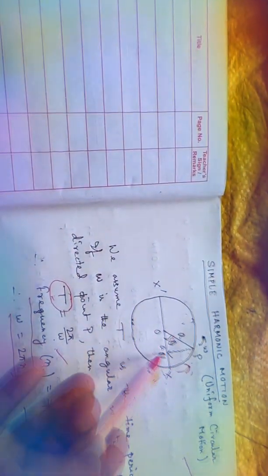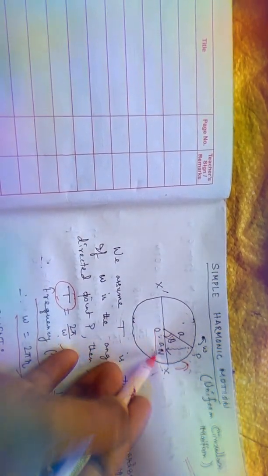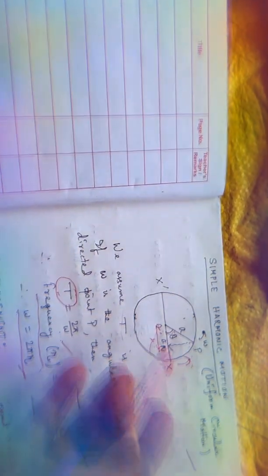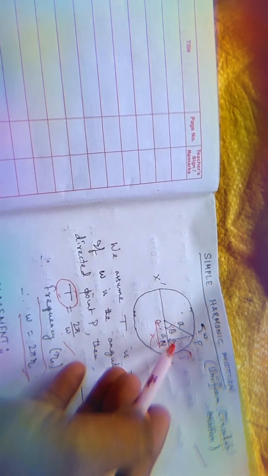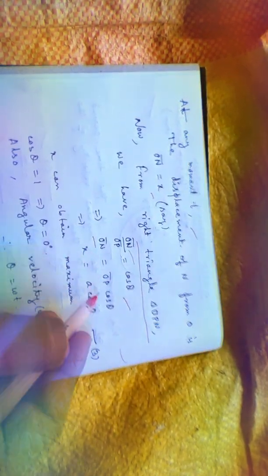At any moment t, the displacement of N from O is ON. We have taken this as x. So the displacement of N from O is x, and OP is the radius A. If we take the triangle OPN, this is a right triangle, and PN is perpendicular. So ON by OP is equal to cos theta by the right triangle OPN. So ON is equal to OP cos theta. If we put the values, x is equal to A cos theta.